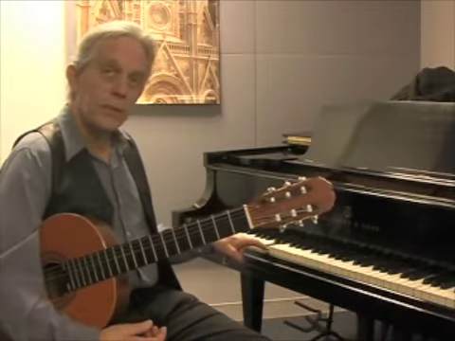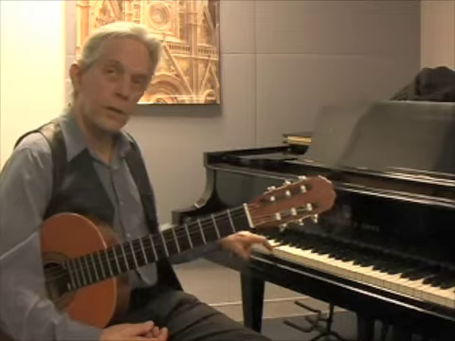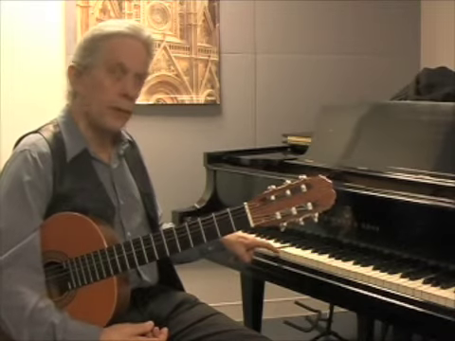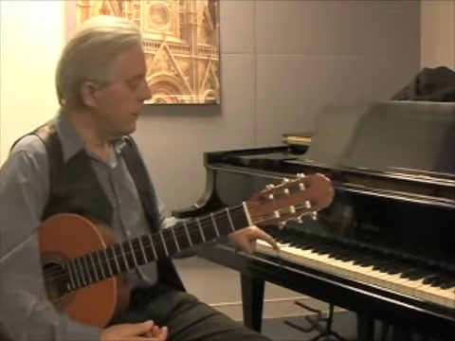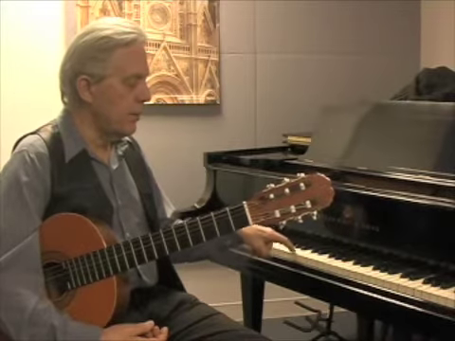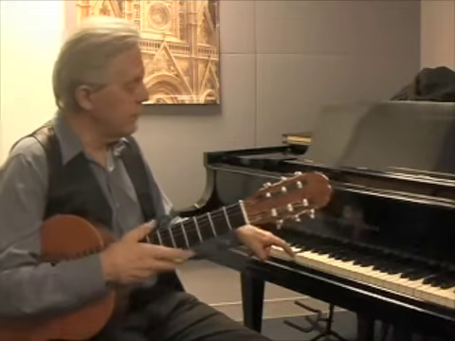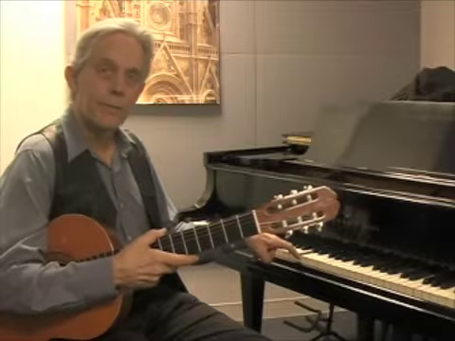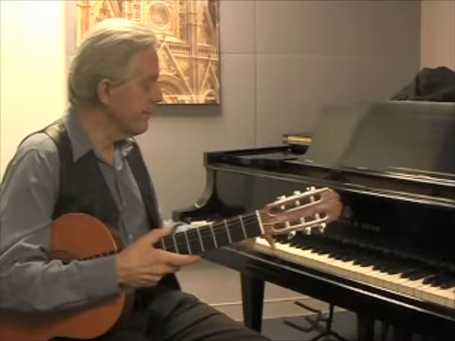C to D is a whole step, that's 1. D to E is a whole step, that's 2. E to F is a half. F to G, G to A to B, that's 3 more whole steps. B to C is a half. That's a major scale.